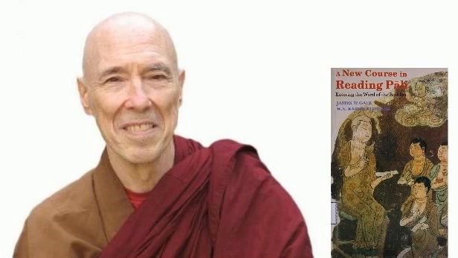Then at a certain point, a distinction came to be made between canonical texts that were regarded as the authorized Buddha Vachana, word of the Buddha, and the commentaries on these texts.